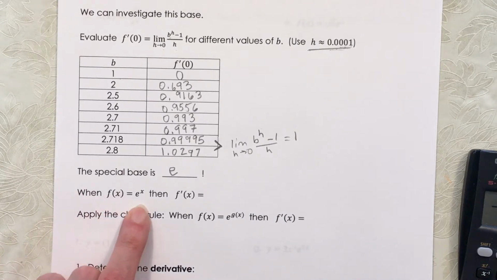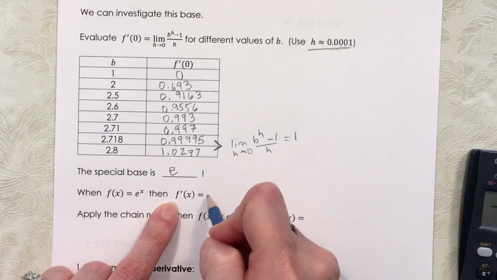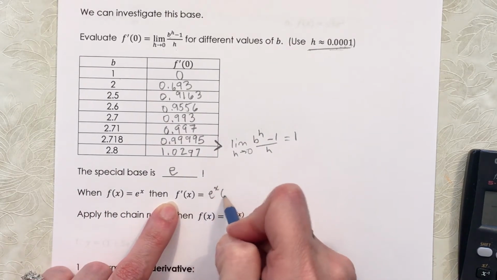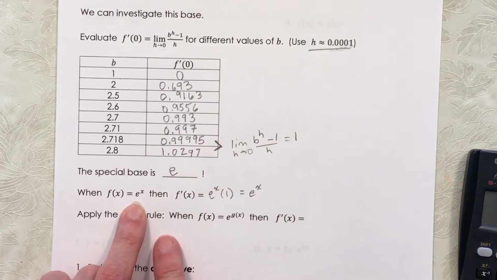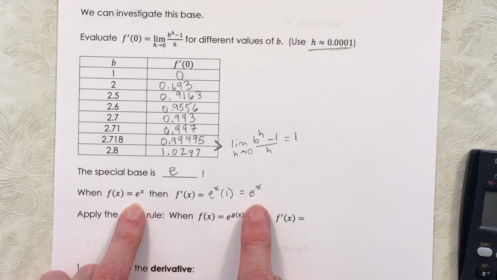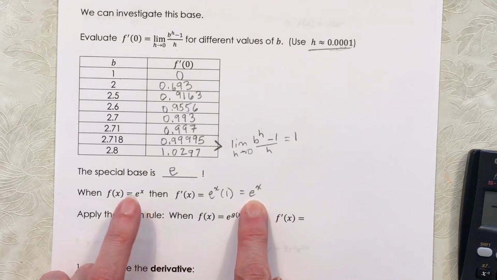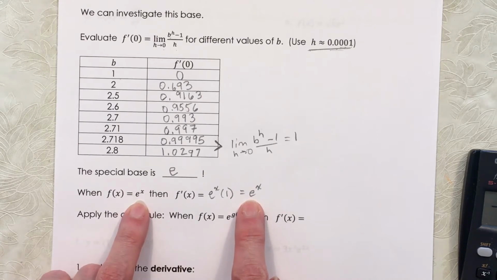It's because when f at x is e to the x, then f prime at x is e to the x times 1, which is just e to the x. So the derivative of e to the x is e to the x. Okay, so that does not happen. That's very special. The derivative is itself.